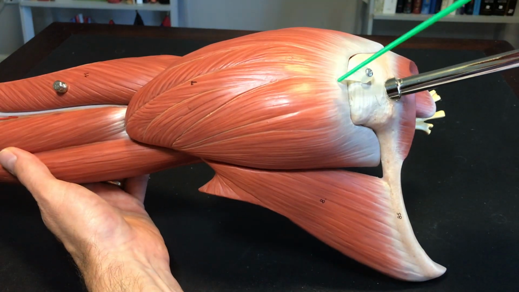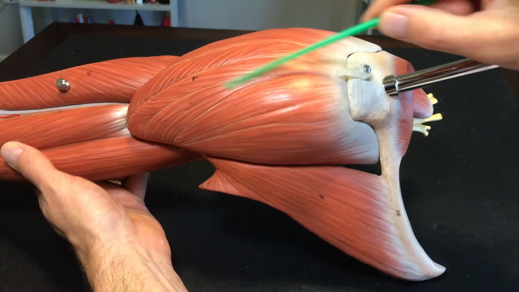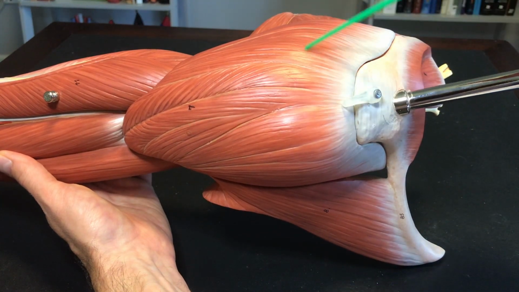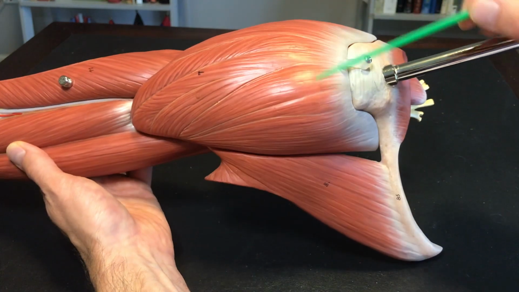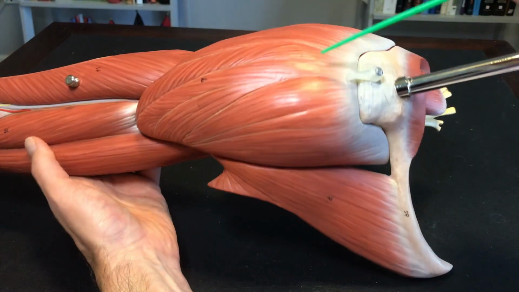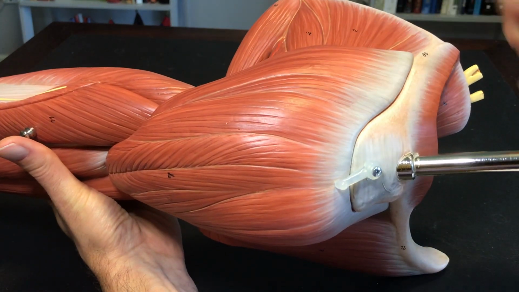As we move laterally, we have the deltoid. The deltoid is the big muscle of your shoulder. We call it deltoid because the Greek delta, which is a triangle or a triangular shape, that's the way that this muscle gets its name. We have anterior deltoid, middle deltoid, and then posterior deltoid.